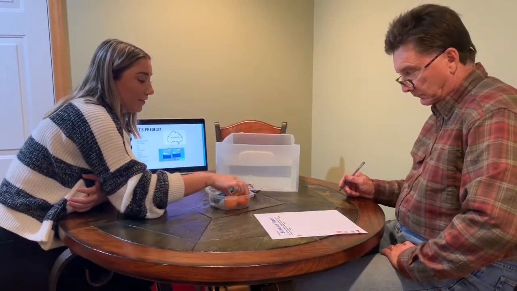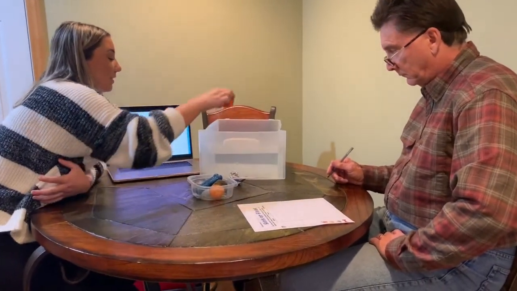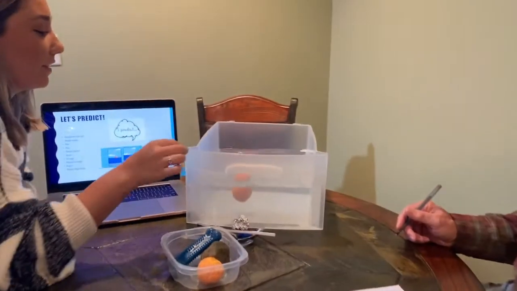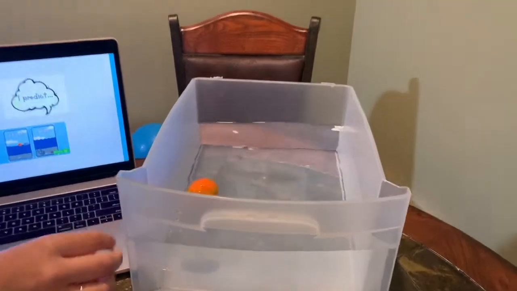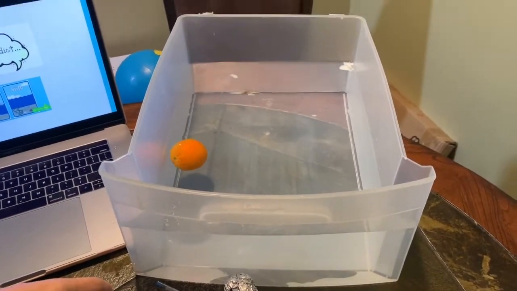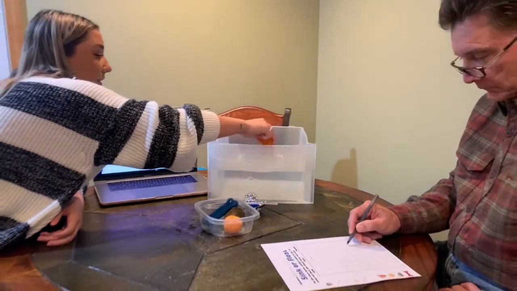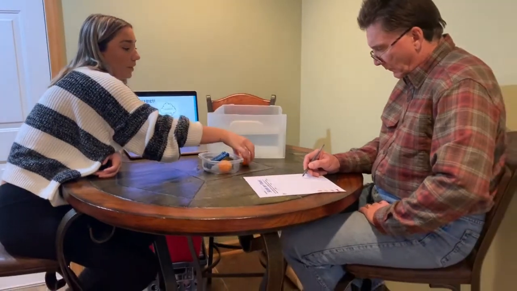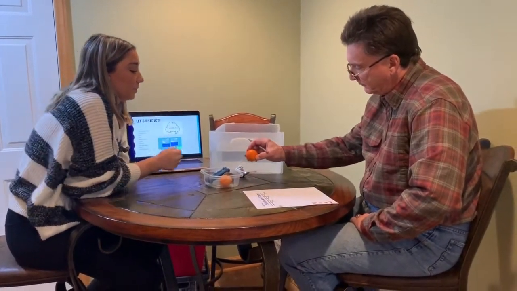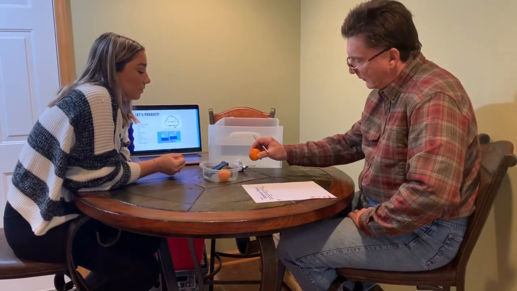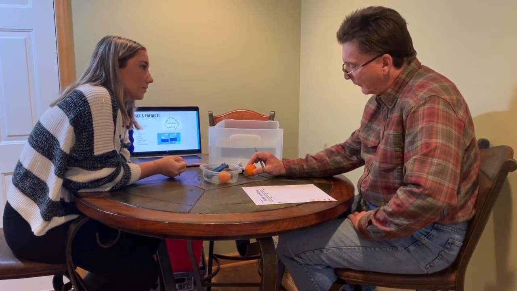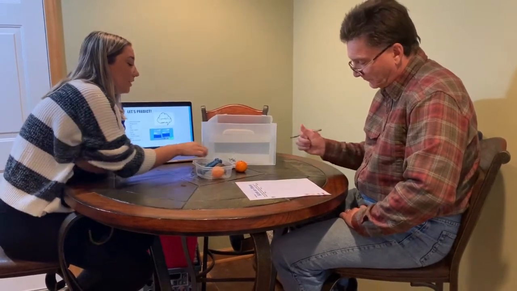And then we have an orange. And it floats. What was your prediction? I was wrong on that one. I said it would sink. It floats. Why did you think that it would sink? The weight, which makes me think that the skin is trapping some air between the skin and the fruit. I like your critical thinking.